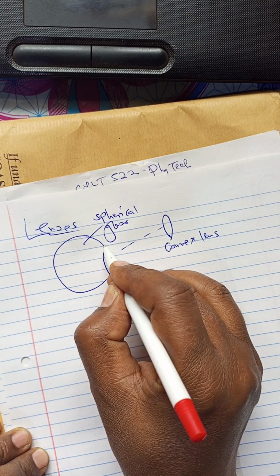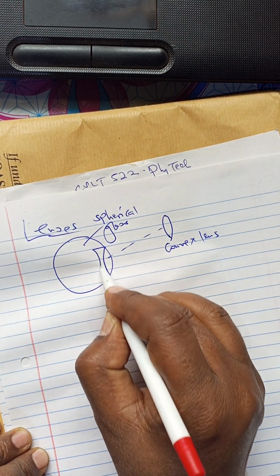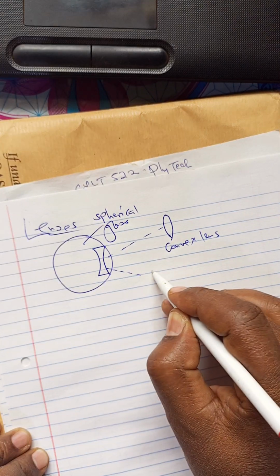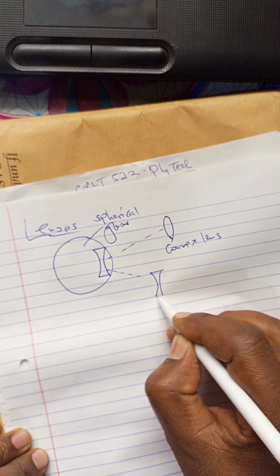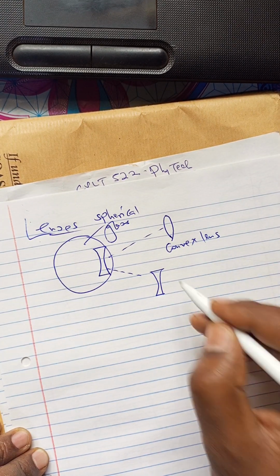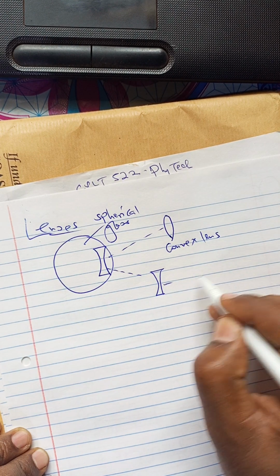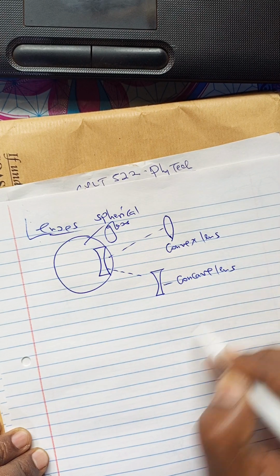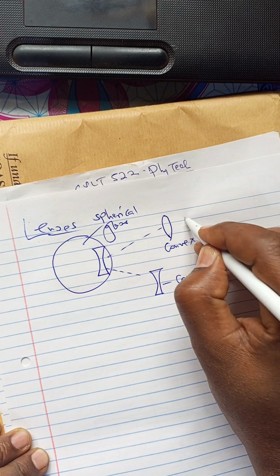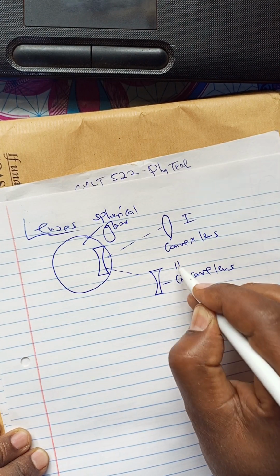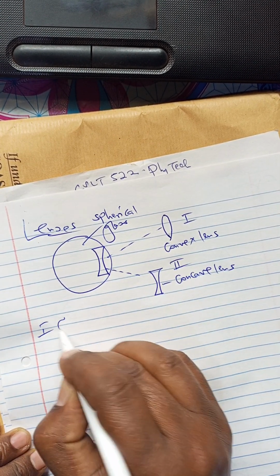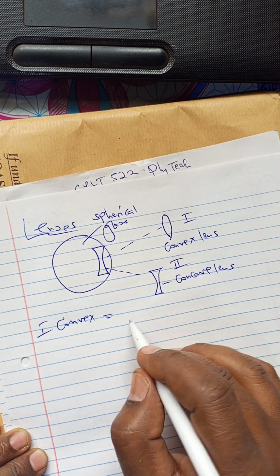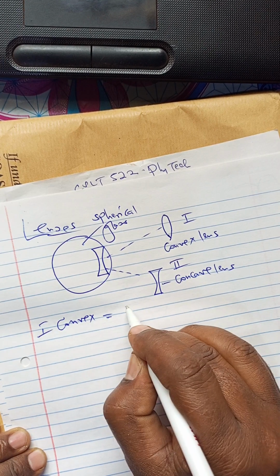Now for the remaining part, if you did some chop, you'd get a type of glass that resembles that kind of shape. This is called a diverging, rather a concave lens. So you have got two types of lenses, two categories of lenses. One is the convex. A convex lens is also called a converging lens.